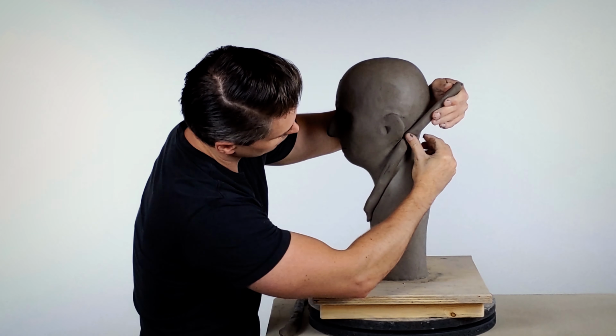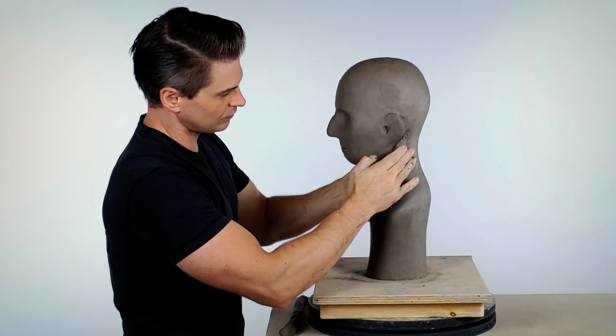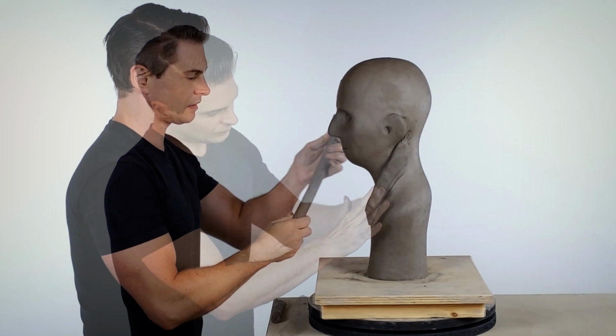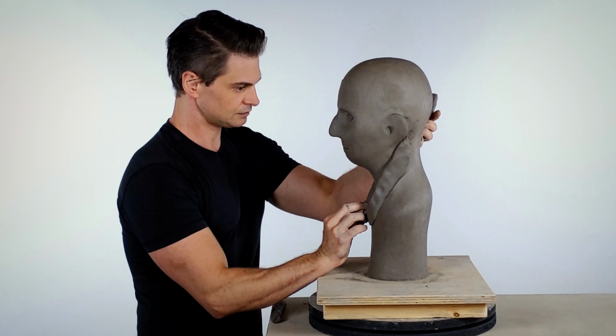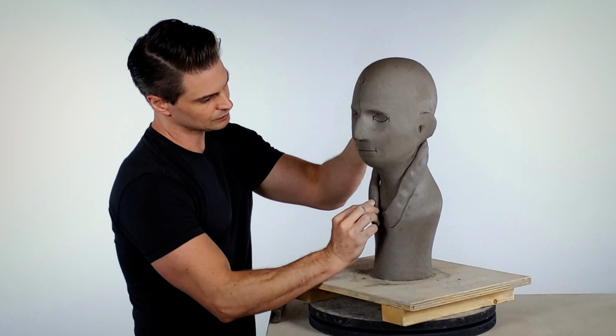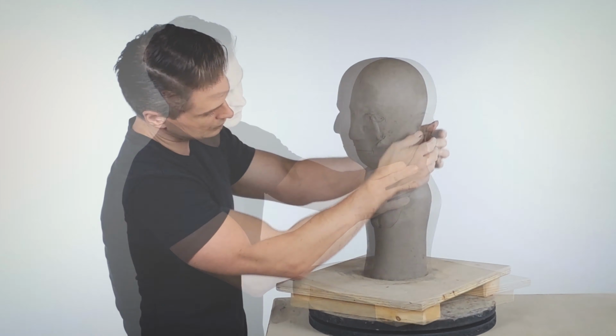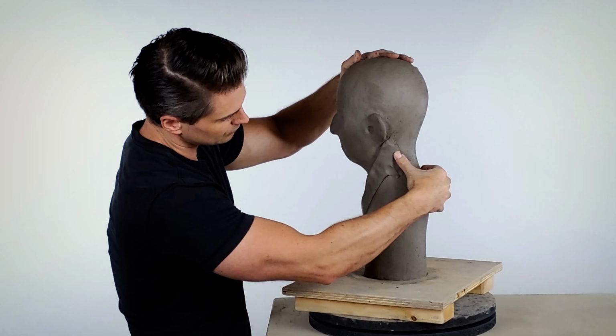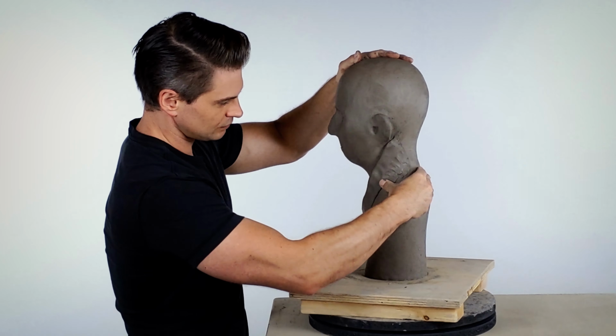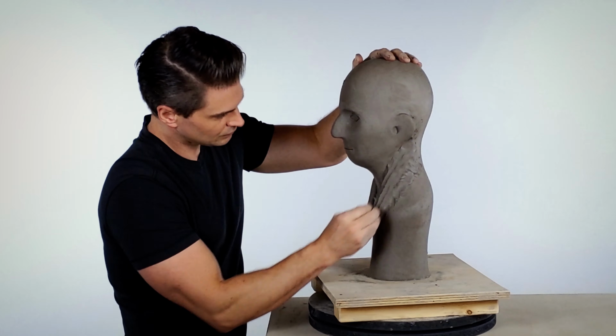Make 2 coils of clay, each about 3/4 to 1 1/4 inch in diameter, and lay them along the sides of the neck, angling up and back from the suprasternal notch to the mastoid process. Work them in, noting that the sternal head of the sternocleidomastoid will be sharper and more prominent than the clavicular head.